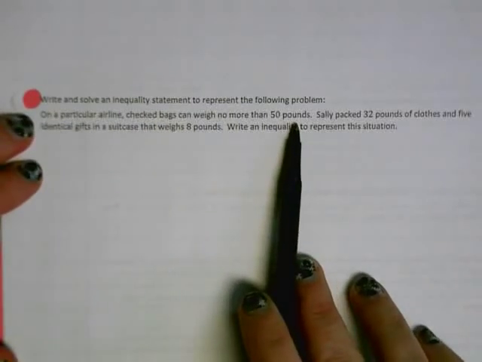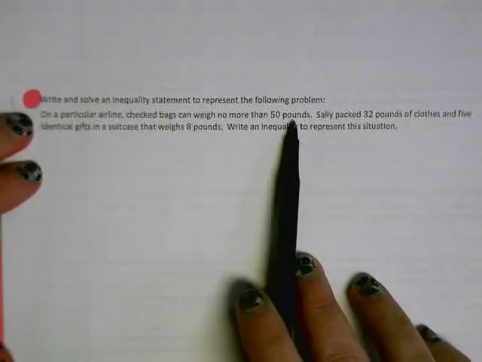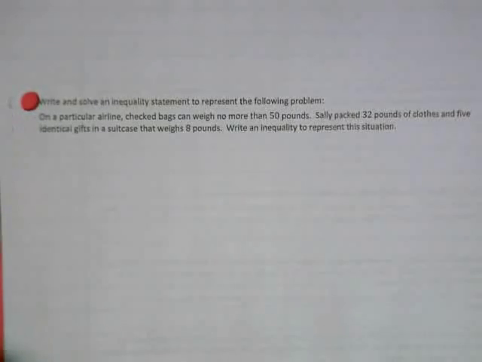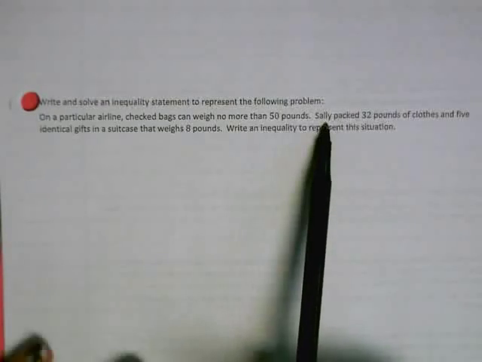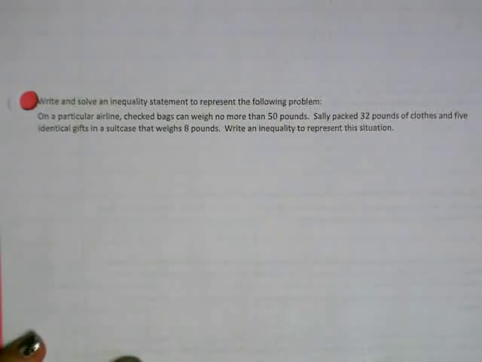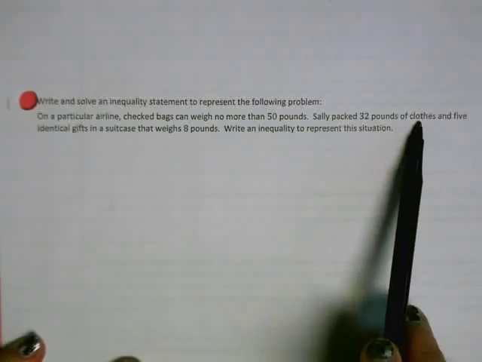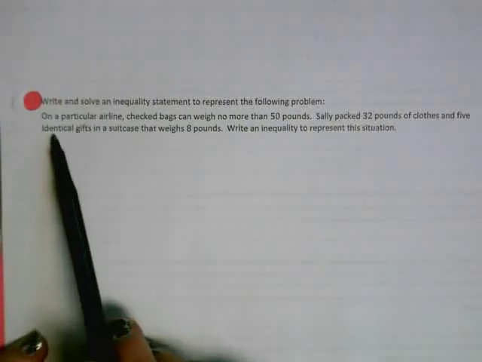Oh man, anybody that's ever traveled on an airplane before with a big bag has had to worry about this and be annoyed at having to make sure that your suitcase doesn't weigh more than 50 pounds, or else the airline charges you an overweight fee or an extra baggage fee for that. So Sally, our friend here, was obviously trying to make sure that she wasn't weighing more than 50 pounds in her airline. It says she packed 32 pounds of clothes and 5 identical gifts.